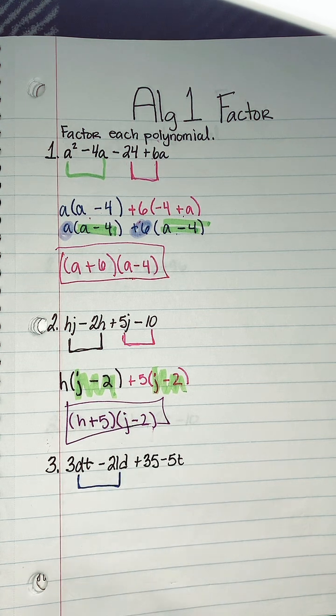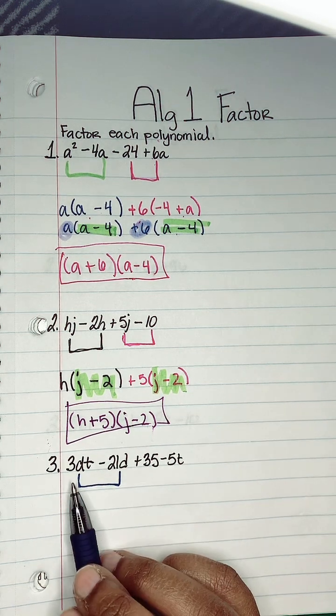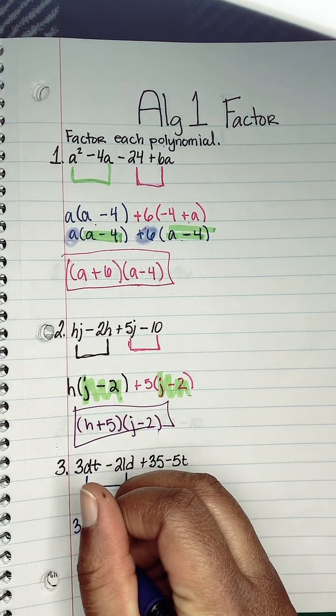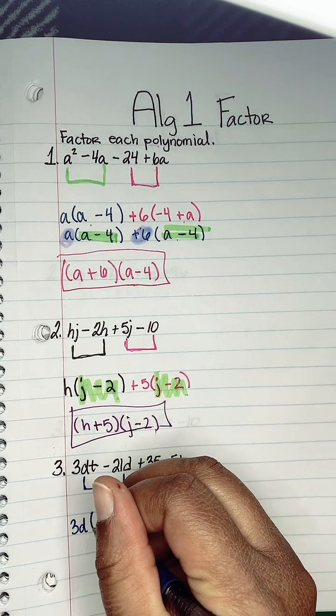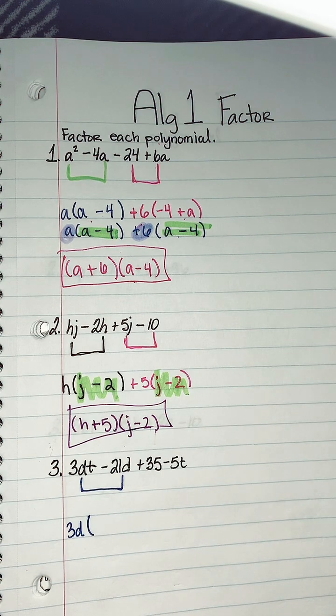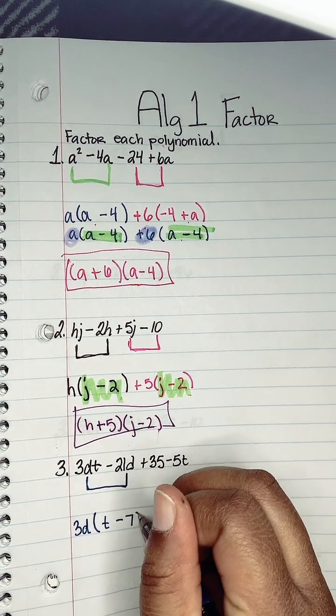Good. Riley said 3D. Stephanie said 3D. Beautiful, you guys. Yes. So the GCF is 3D. Okay. Now we have a parenthesis. Now this is the part. Bibby, I see you. Bibby said this part is going to be t minus 7.